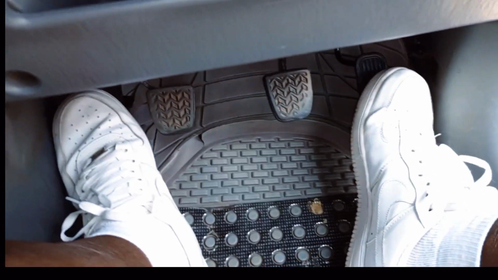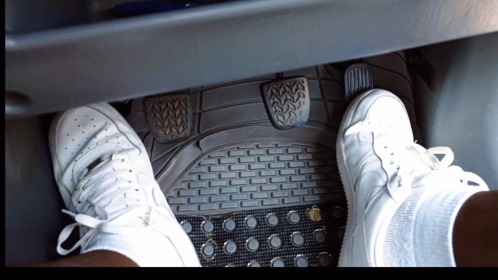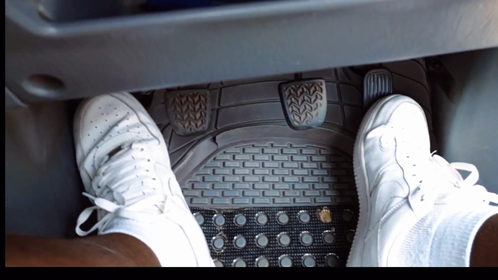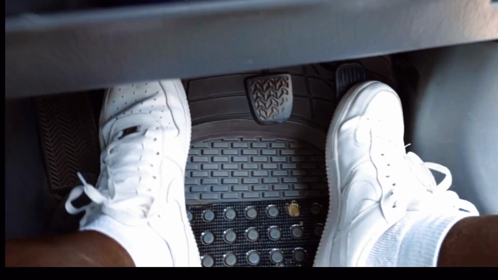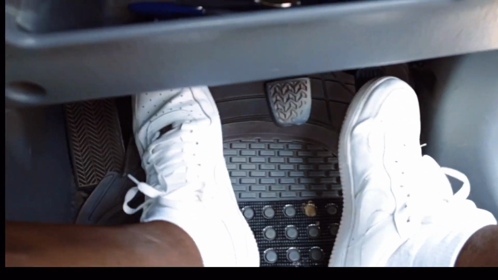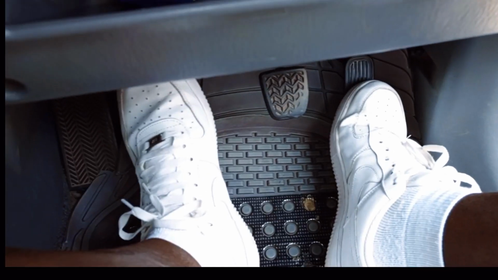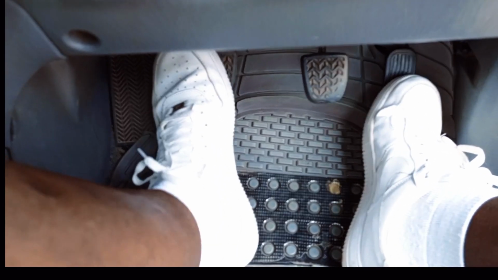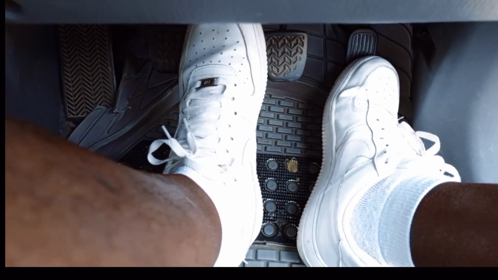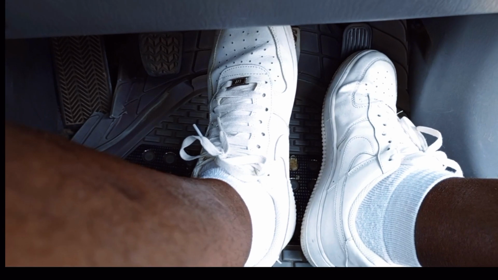All right, so what other functions do you need to know about the clutch pedal? Like you can see, your left leg will always be playing with the clutch pedal. At no point should you bring your left leg to the brake.